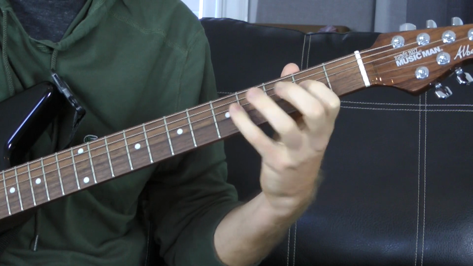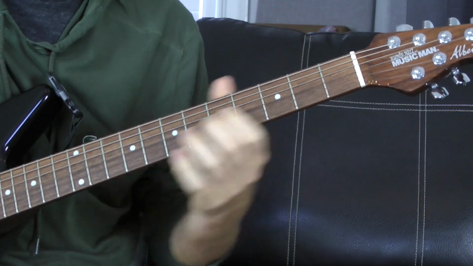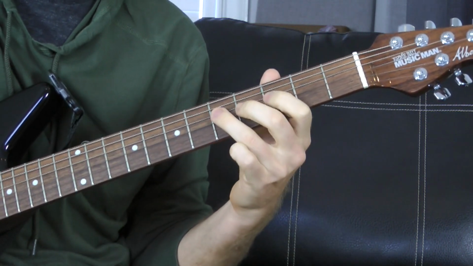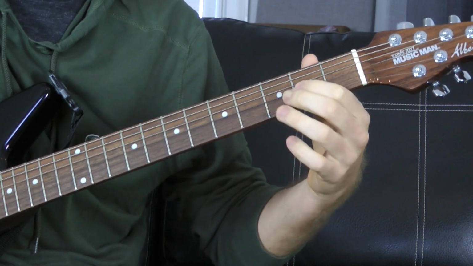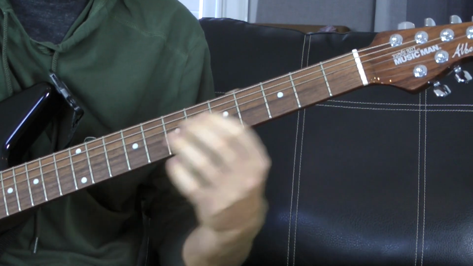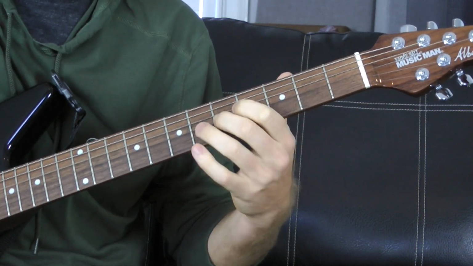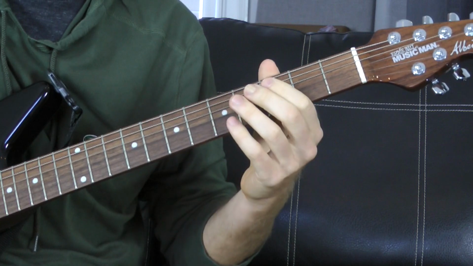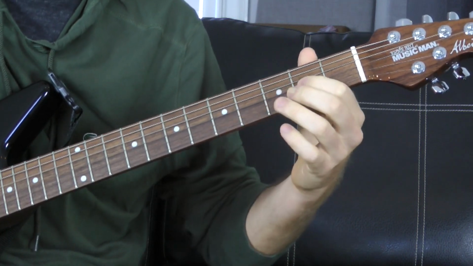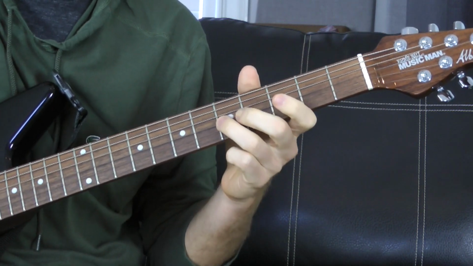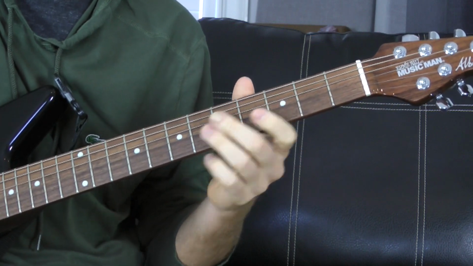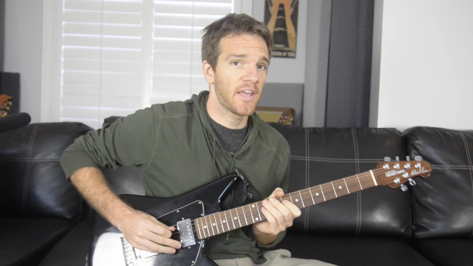Into 1, 2, 3, 4, 5, 6. The minor 6 of it, right? So 1, 3, 4, 6, 1, 5, 1. And then the second time it's 1, 3, 4, 6, 1, 5, 1, 7, 1. Okay? So it's just an interesting way to think in the intervals of a minor scale.